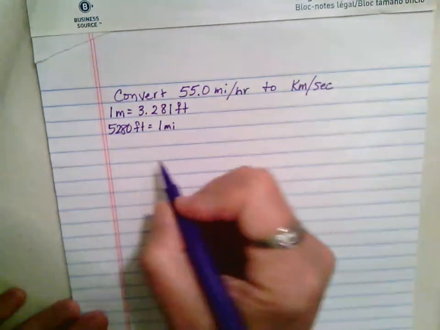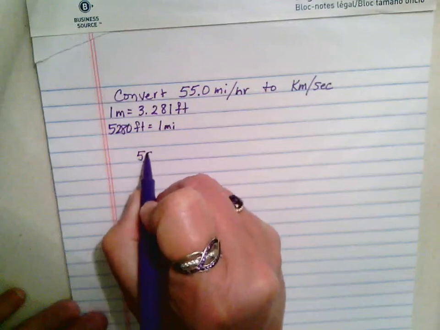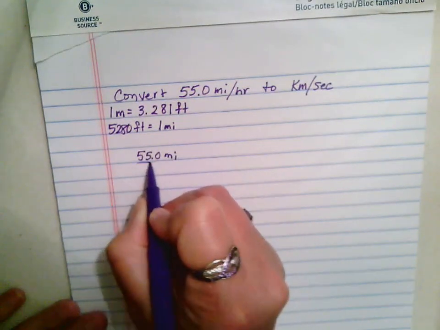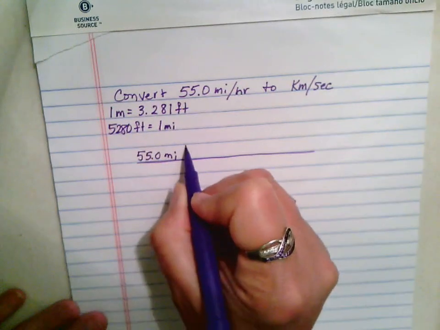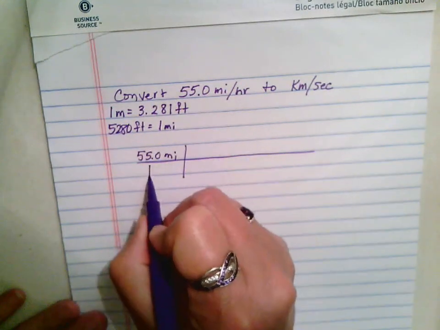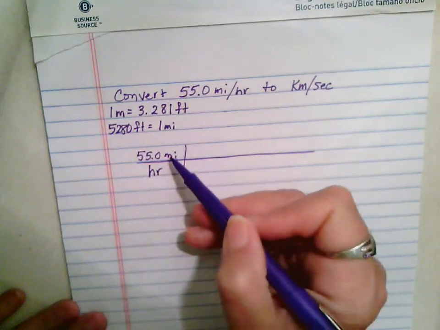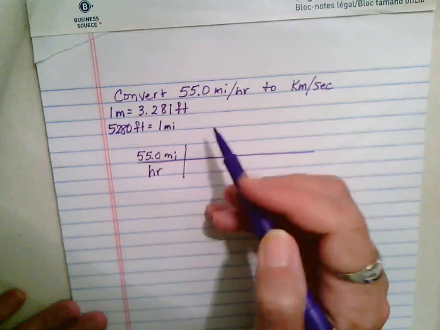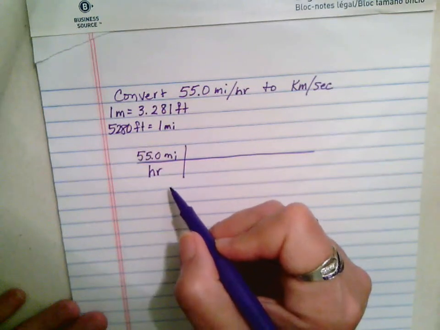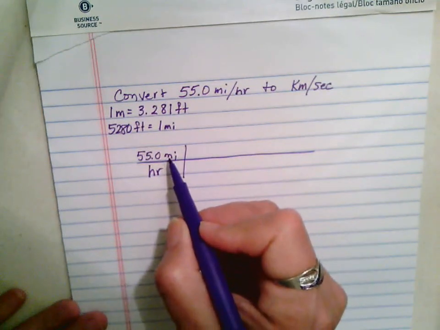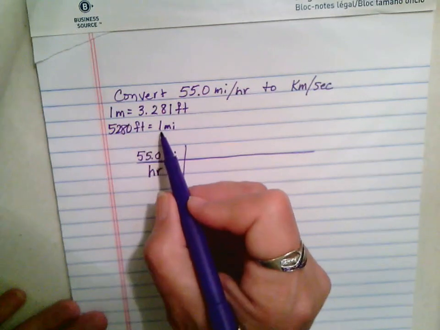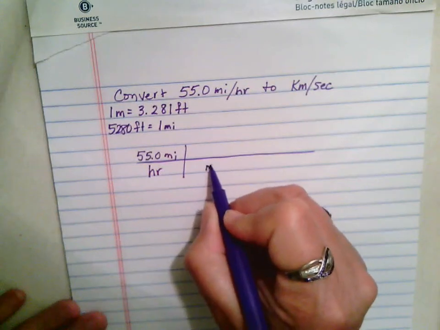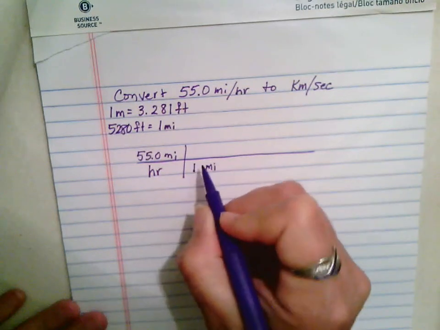So we always start with our data, which is 55.0, and that's miles. I'm going to draw my line, and I'm going to put hour down here. Whenever you have two units, the one on the top goes in the top, the one on the bottom goes underneath your bar, and that'll help you keep it straight in terms of conversion. So first, I choose to do this top one, so 1 mile, and since mile is here, mile has to go down here, so I'm putting mile here, and it's 1 mile.